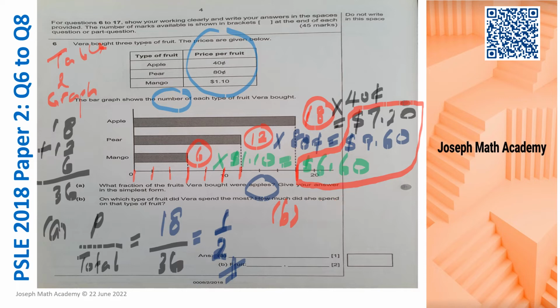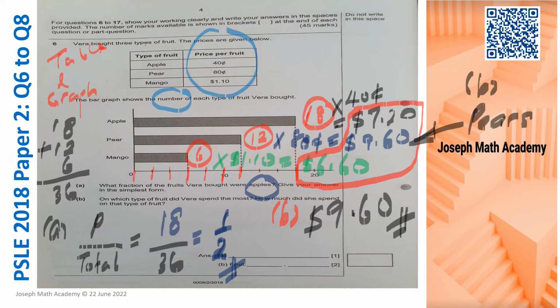I did not read the question properly. Which fruit did Vera spend the most on? Vera spent the most on pears. So it's important to read carefully. She spent the most on pears, and what she has spent is 960. So that is the answer for part B of Question 6.